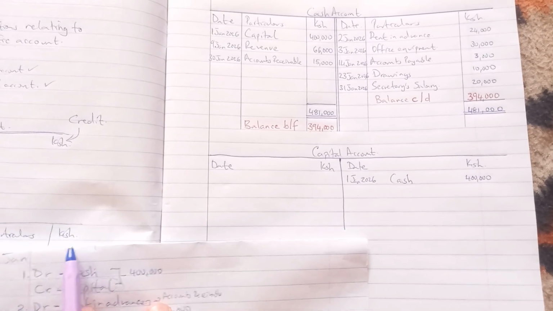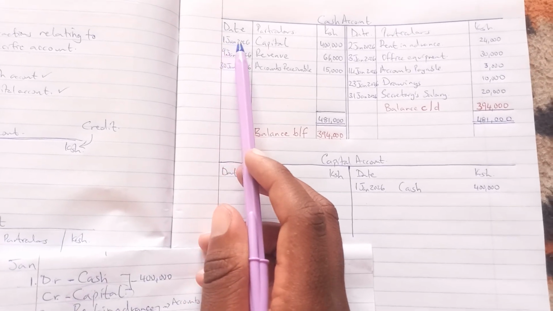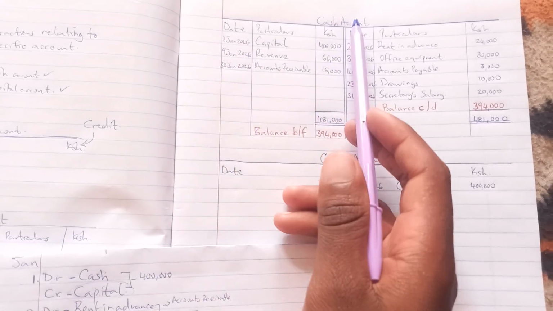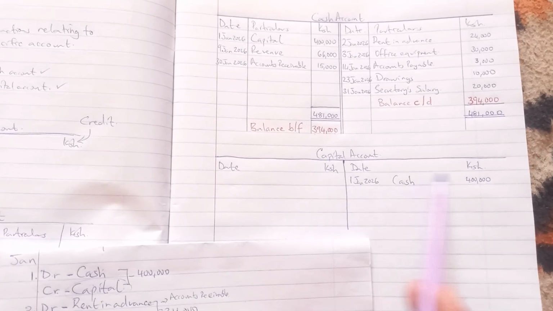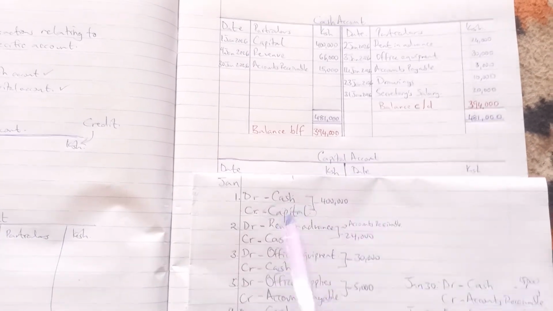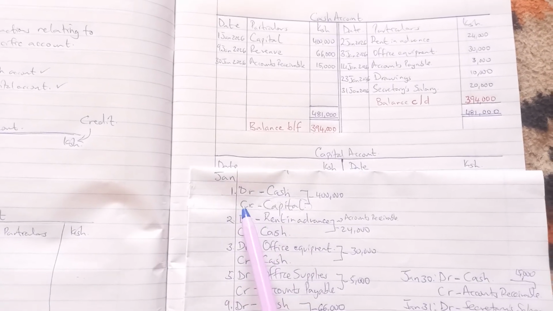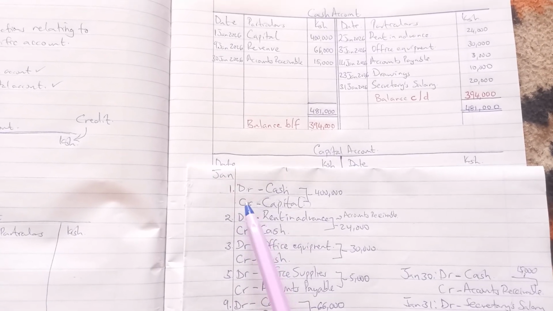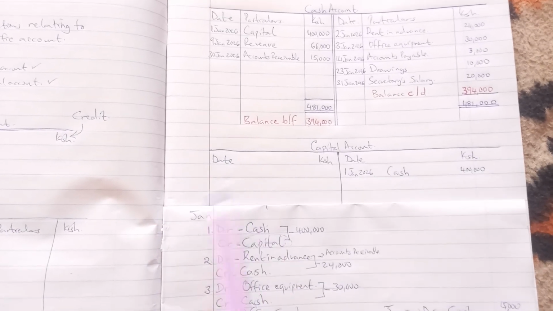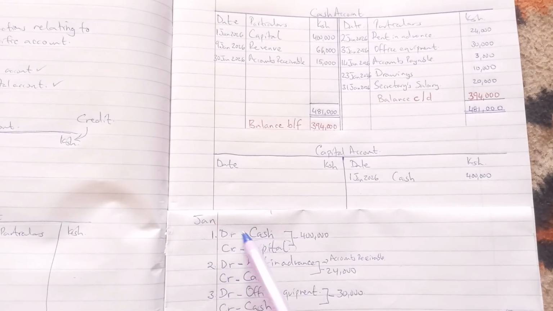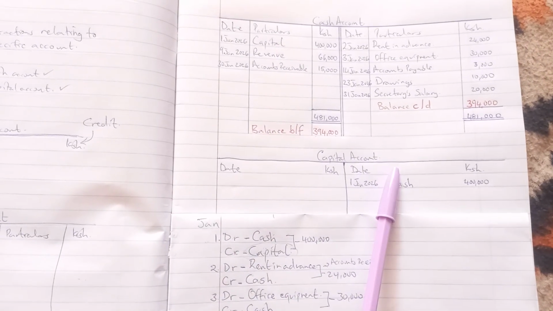So you can see this observation that on this transaction, 1st January, the cash account is on the debit, but on the capital account it's on the credit. That is how we stated here. I don't know if you're noticing that observation. Now that is the aspect of double entry. The moment a transaction is made, there will be a double entry.